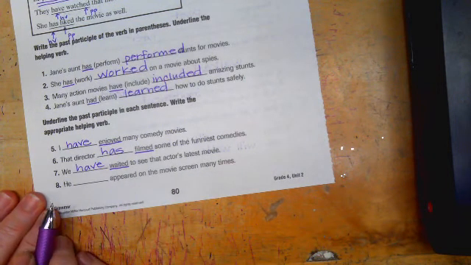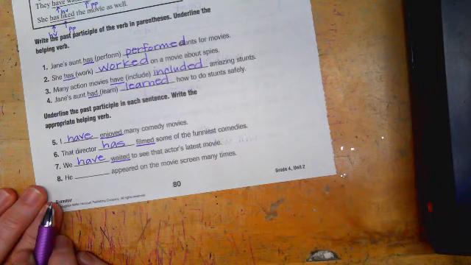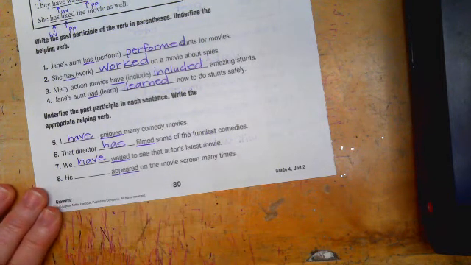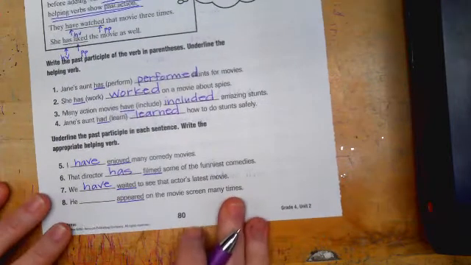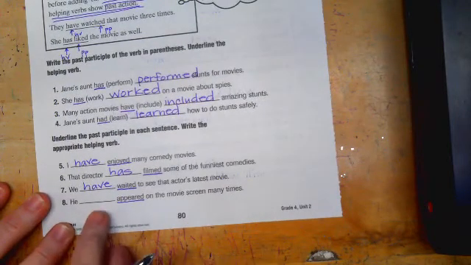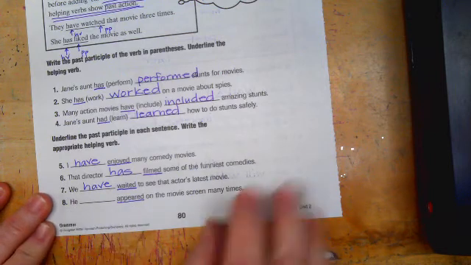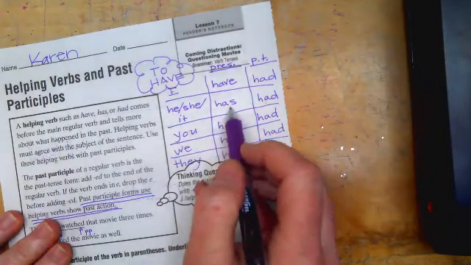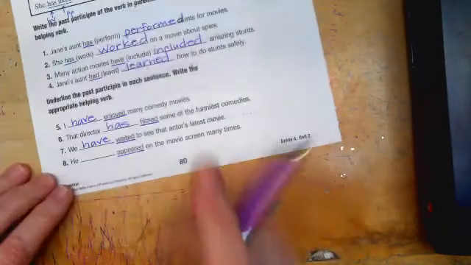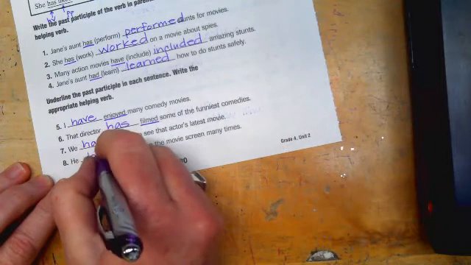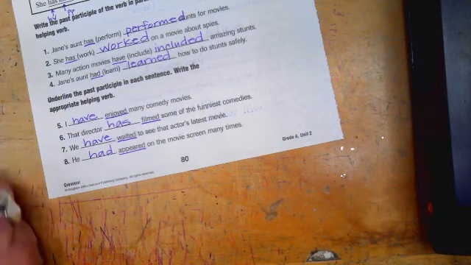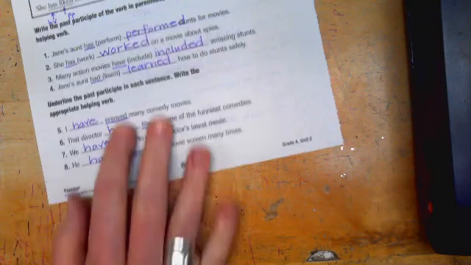All right, number 8. He appeared on the movie screen many times. So again, we're looking for the past participle. We're looking for a verb, appear. It ends in ed, so that's going to be our past participle. And then I think this one is going to need to be past tense. He appeared on the movie screen many times. So we're going to say he has or he had. I would pick had on that one. He had appeared on the movie screen many times. You could also pick has, though. I don't think we have to be too picky about that.